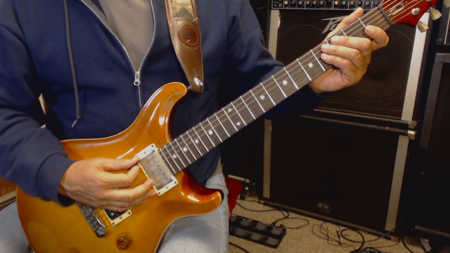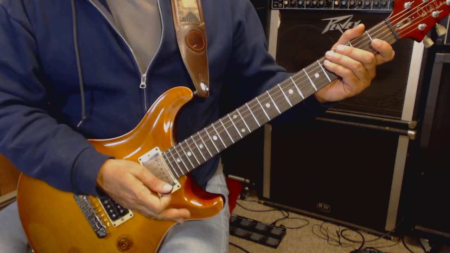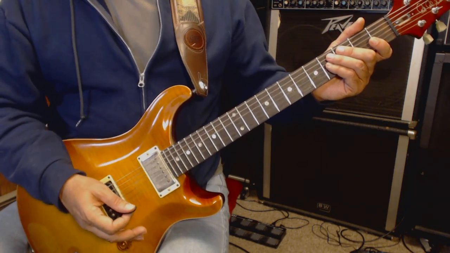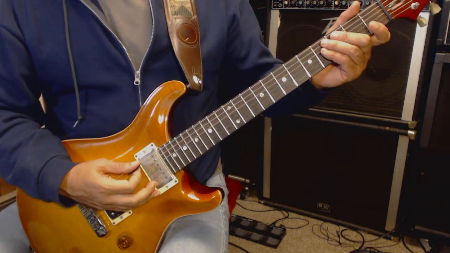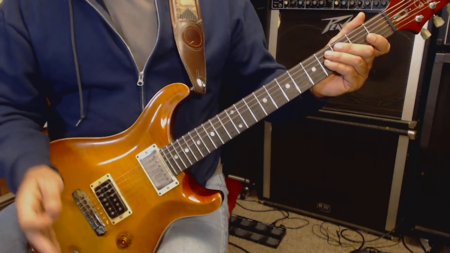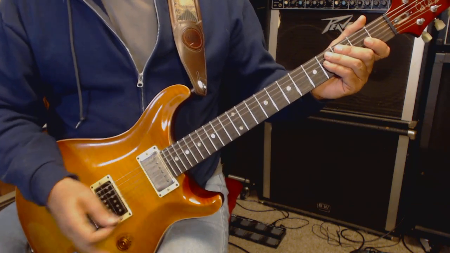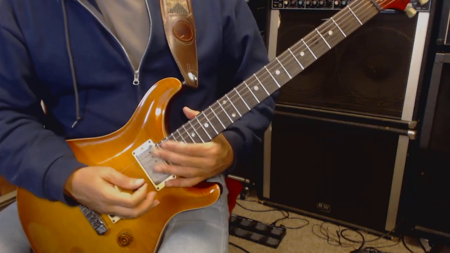You got to make sure 1, you hold all the way till you hit 2, you stop it dead on 2, and then you play beat 3, hold it until beat 4, and stop it dead on beat 4, like this. So make sure you get that dead on.